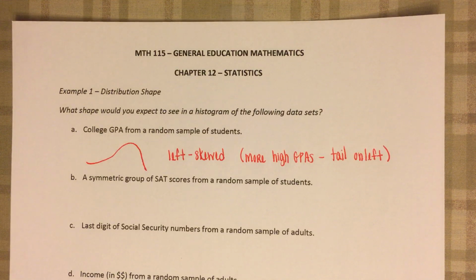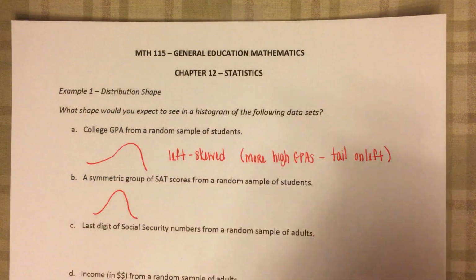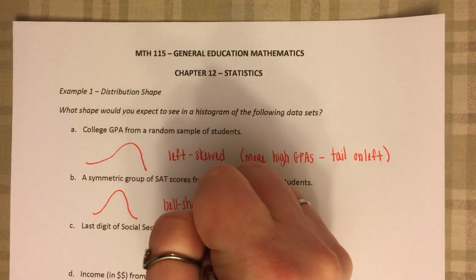A symmetric group of SAT scores from a random sample of students. In this case, we would be looking at something that is more bell-shaped and symmetric.